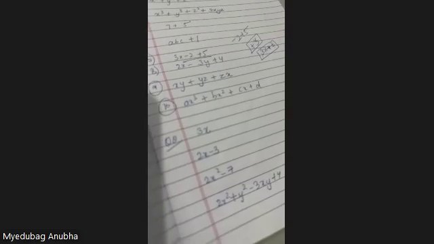One term can be a constant, a variable, or a variable and a constant. As you can see, the first question is 3x. It's only one term, so it will just remain 3x. Like this you have to do.